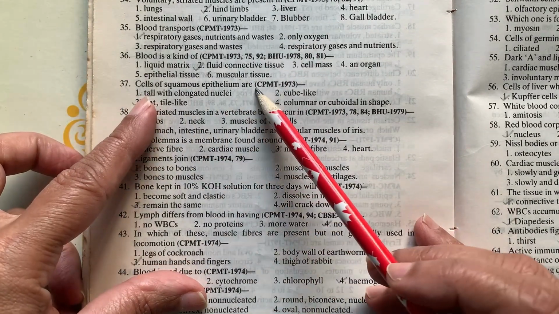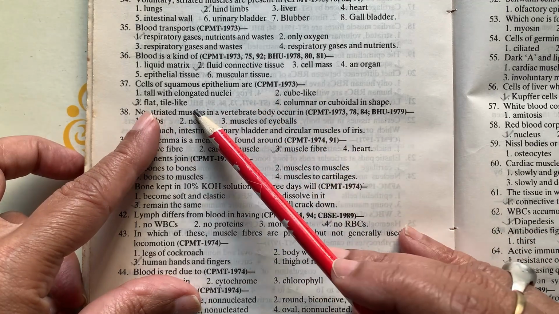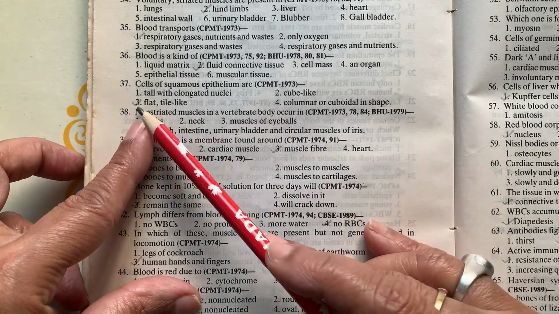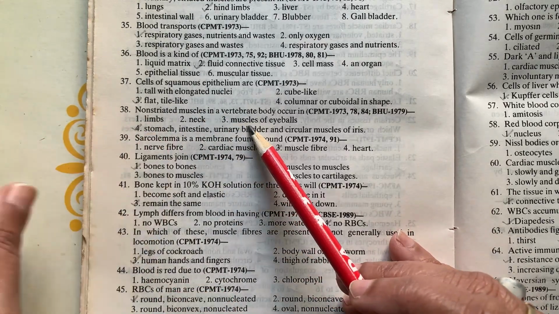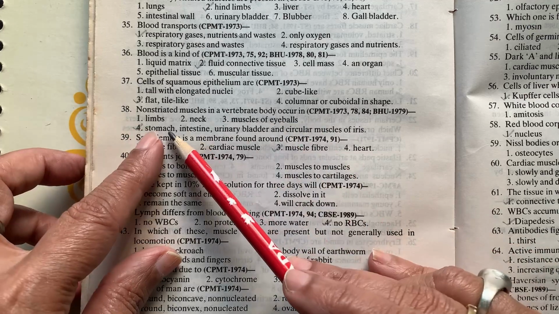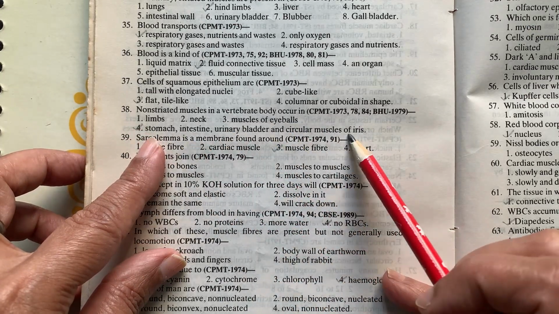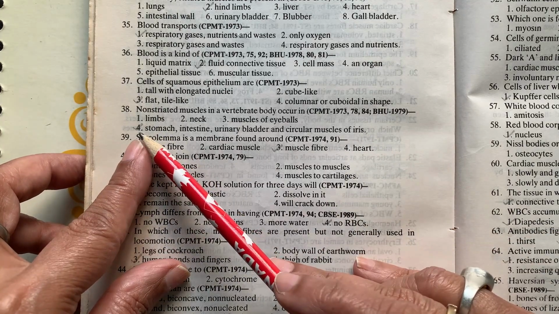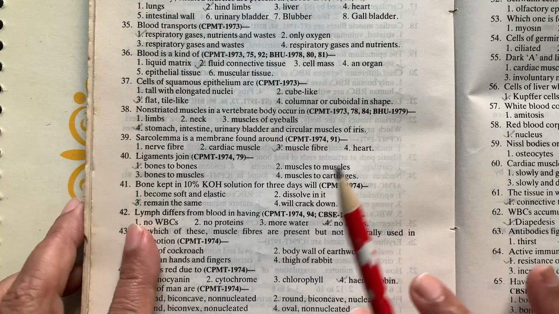Cells of squamous epithelium are tall with elongated nuclei, cube-like, flat, tile-like, columnar or cuboidal. It is flat, tile-like. Non-striated muscles in a vertebrate body occur in limbs, neck, muscles of eyeballs, stomach, intestine, urinary bladder, and circular muscles of iris. It is the fourth option, stomach, intestine, urinary bladder, and circular muscles of iris.